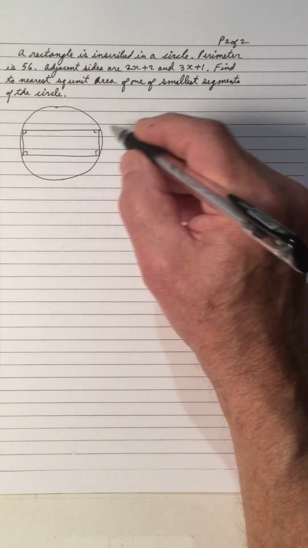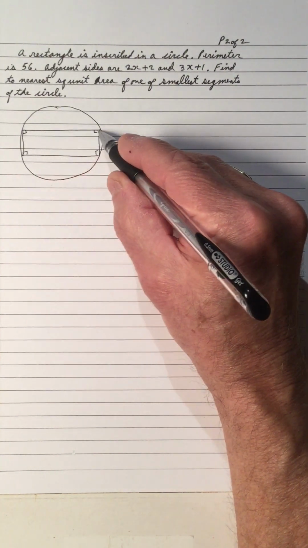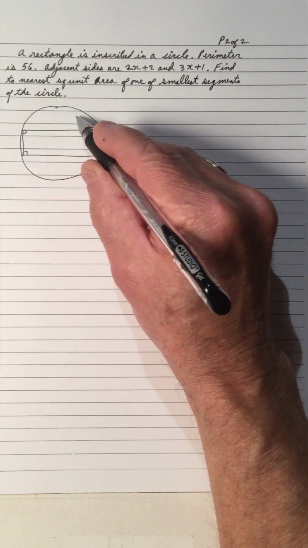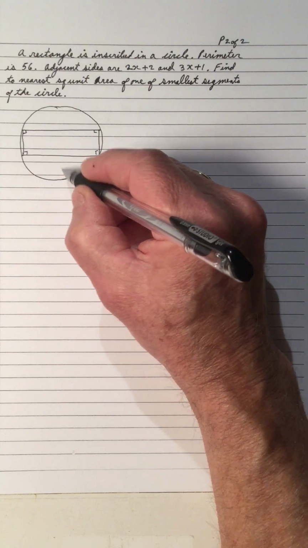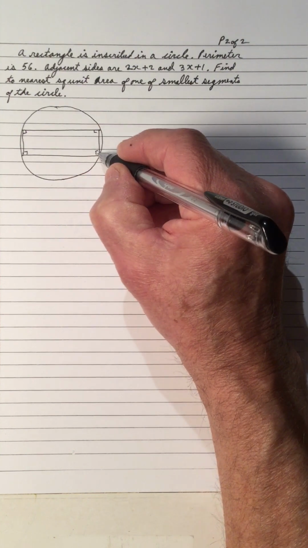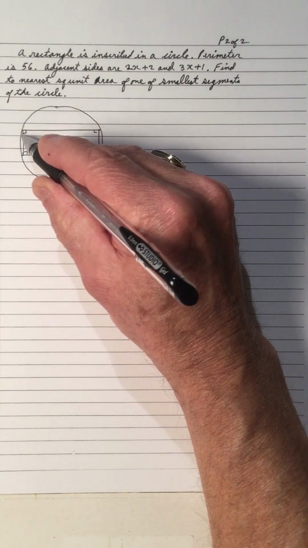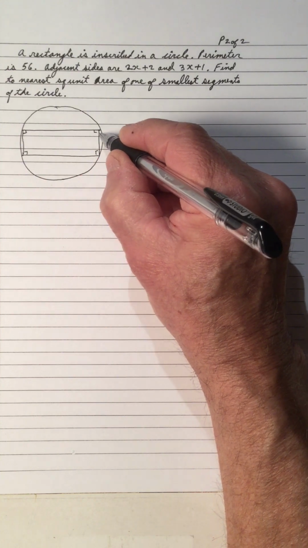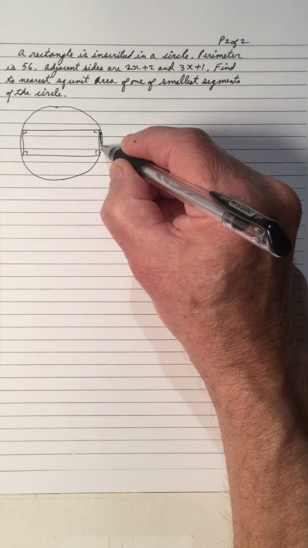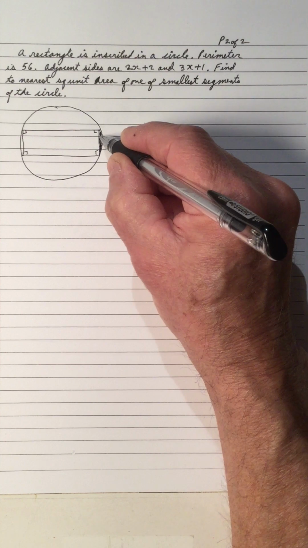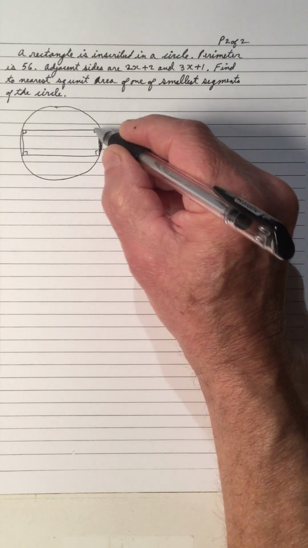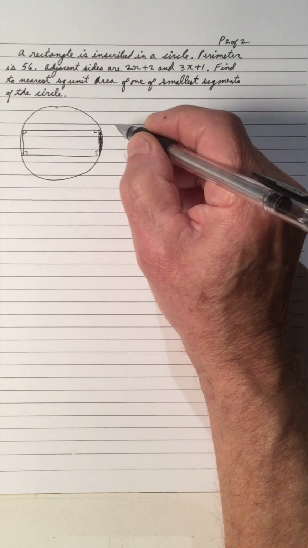The smallest segment. So since this is the longer side, this segment and this segment would be the same area. And this is the shorter side. So this segment and this one right here is the smallest segment, is one of them, because it's opposite the smaller chord.